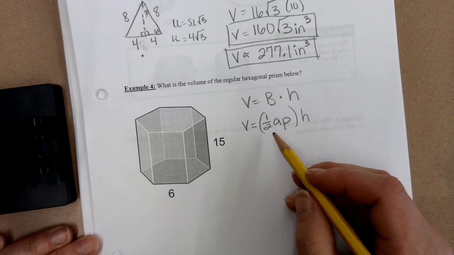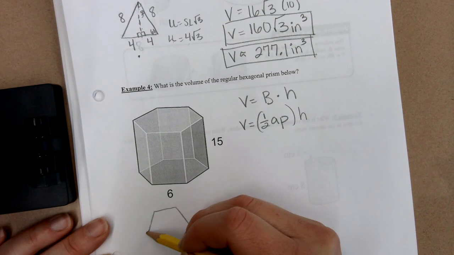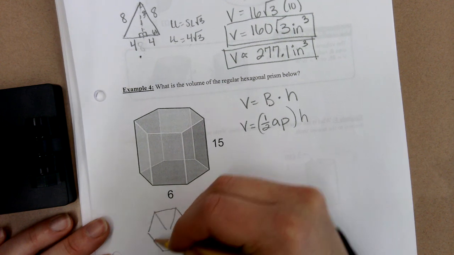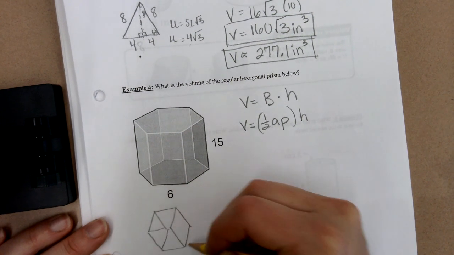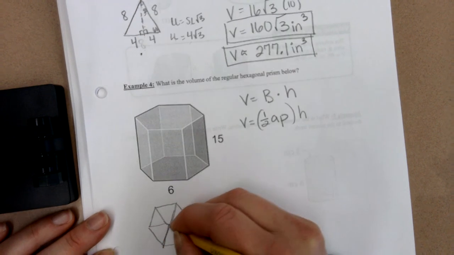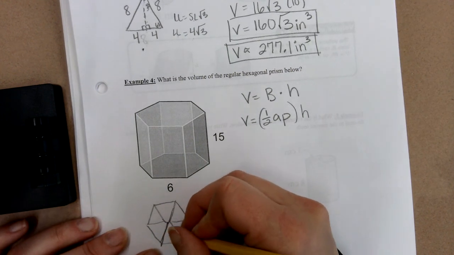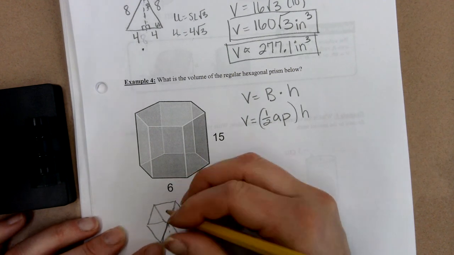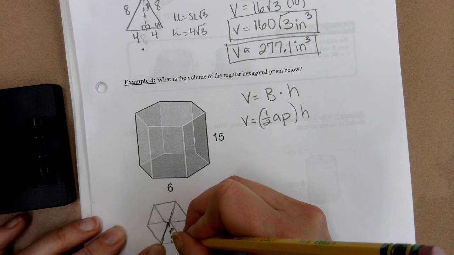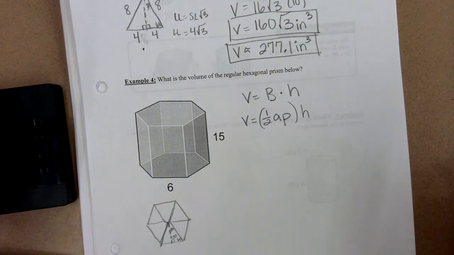So in order to do that, if you draw the hexagon on the side, not the best drawing, not terrible. Each one of these degrees is 60. So this is your apothem, remember? So this is 30, that's 60, this is 90. So again, we have a 30, 60, 90.